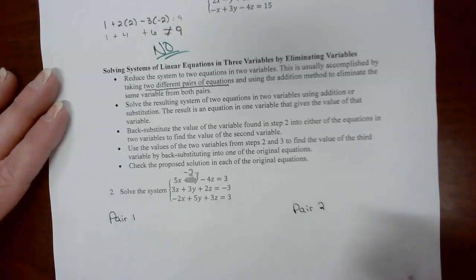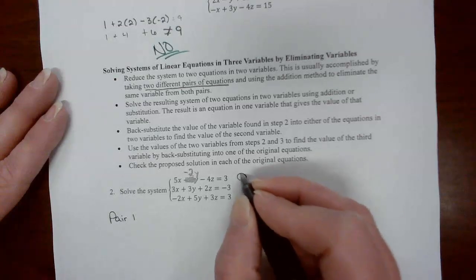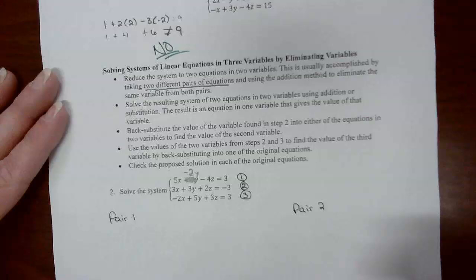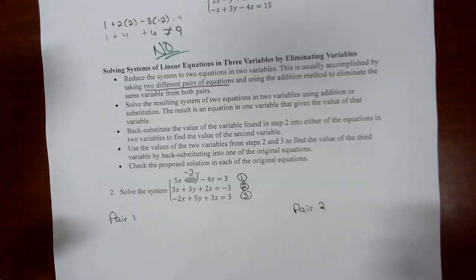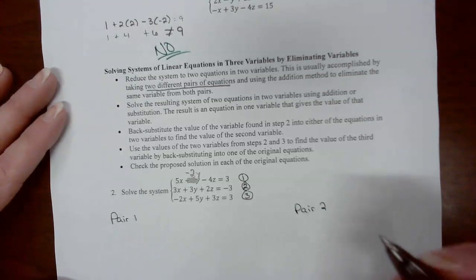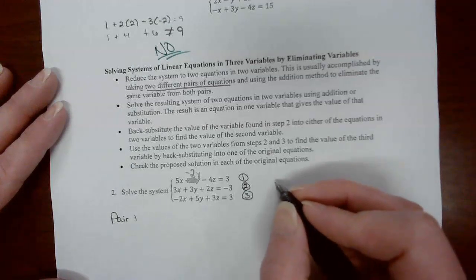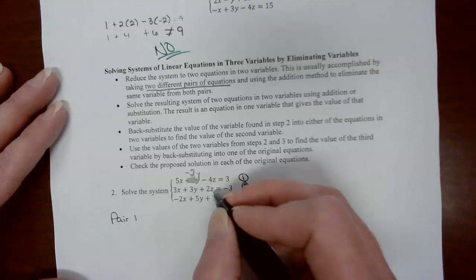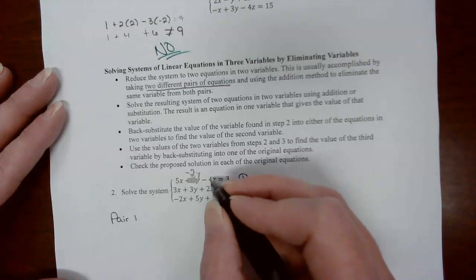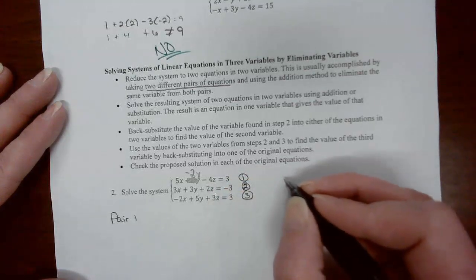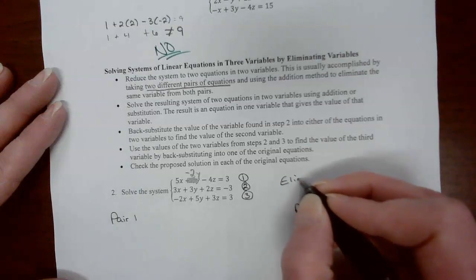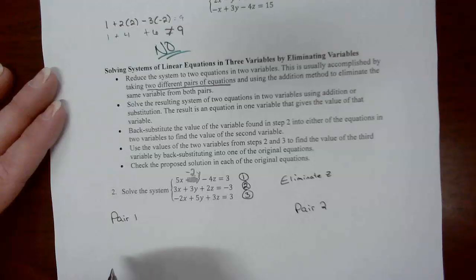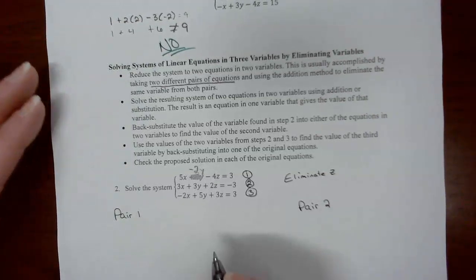Now I need to start thinking, so I'm going to label these 1, 2, and 3. Which variable do I want to eliminate? Vote off the island. And I noticed that I have a -4z and a +2z. These might be the easiest ones to work with. So I'm going to eliminate z. So I need to eliminate z from both pairs of equations.